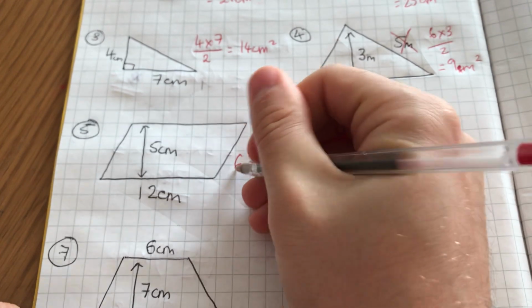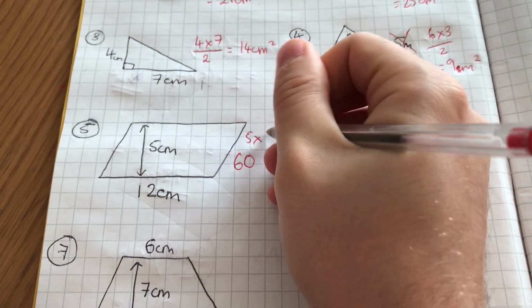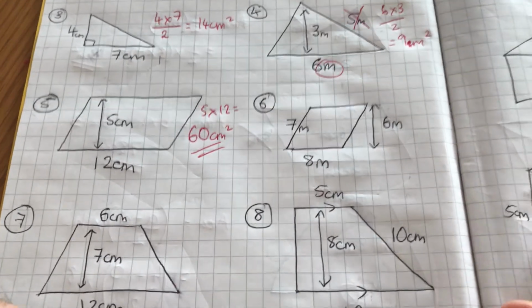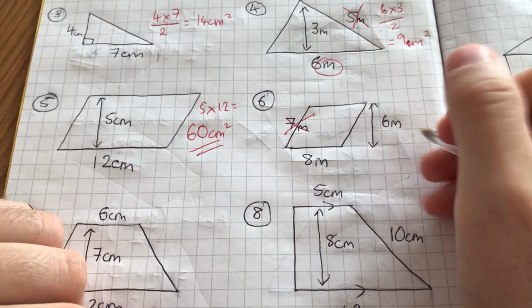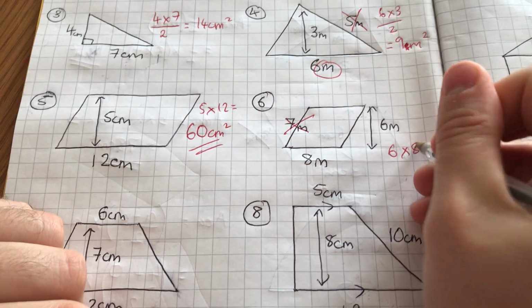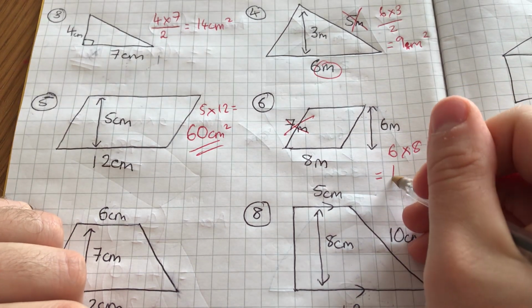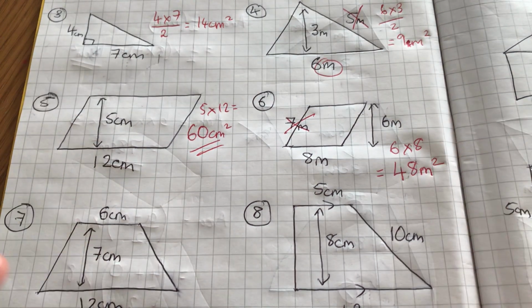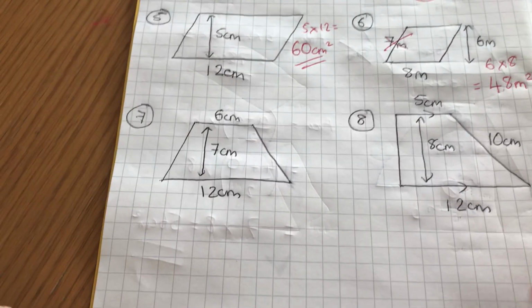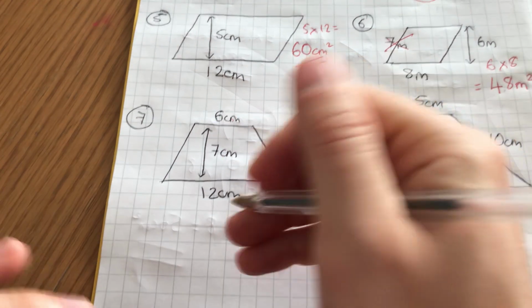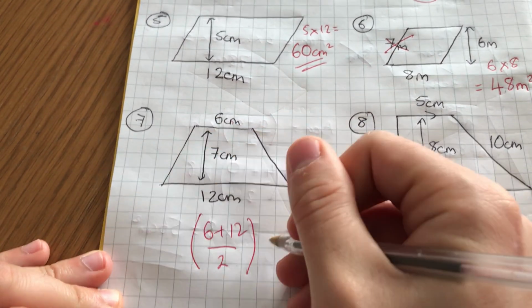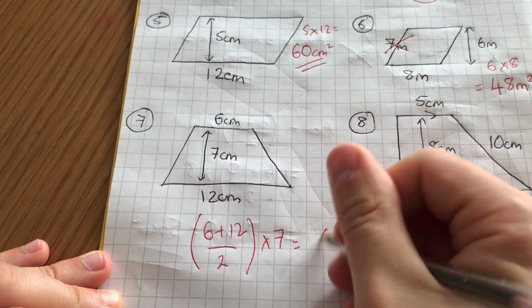Base times height is 5 times 12, which is 60 centimetres squared. Ignore the slant. Base times height, or height times base, doesn't really matter the order. 48 metres, I got it this time, I did check that time, 48 metres squared. Add them together and half it gives you 9, and then you times it by the 7, 9 sevens are 63 centimetres squared.